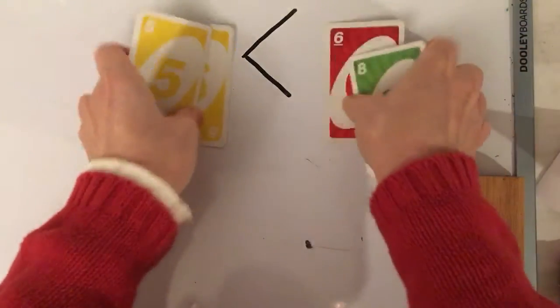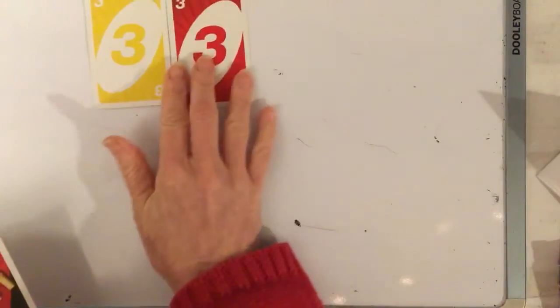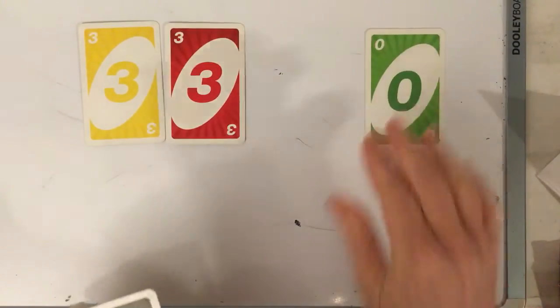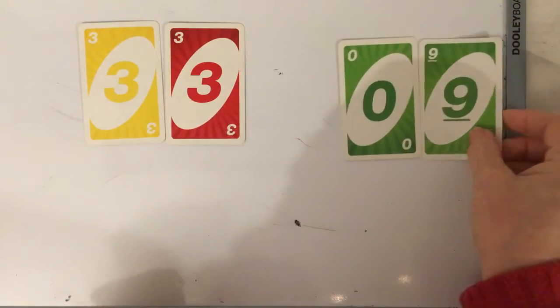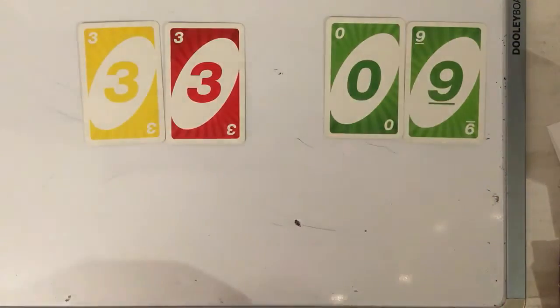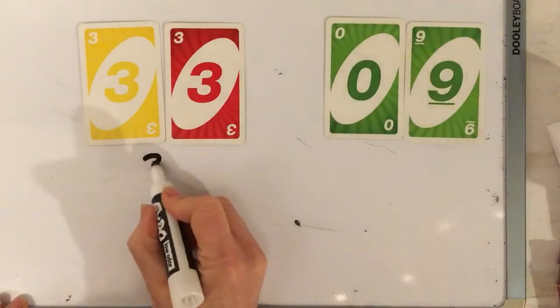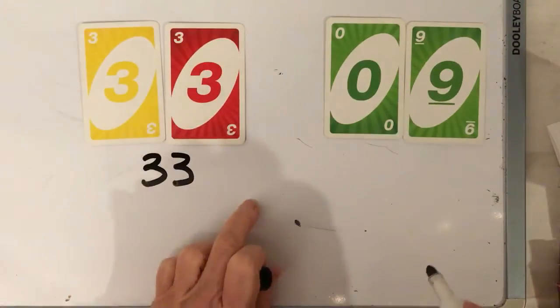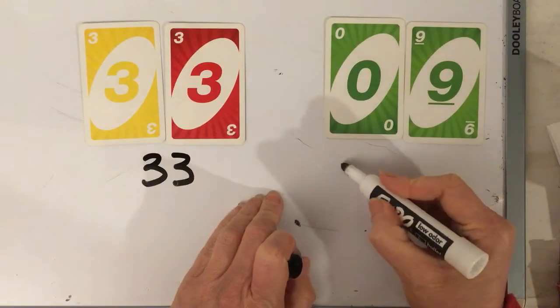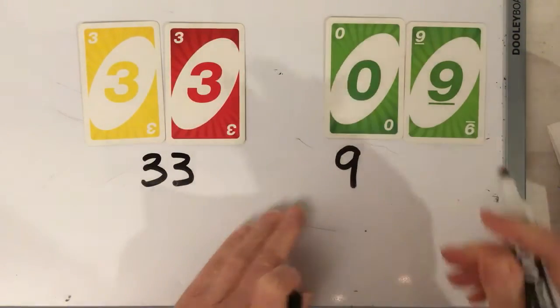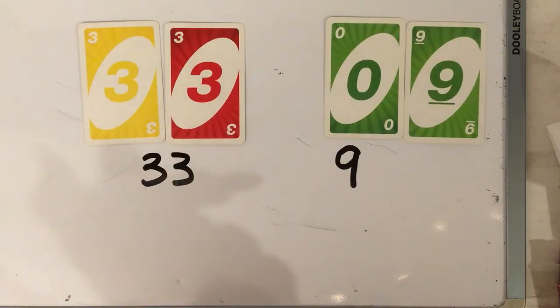So let's do another set with our Uno cards. I'm going to put these back. I just like to choose random numbers. 3 10s and 3 1s compared to 0 10s and 9 1s. So when we write the number 33 and we leave a space to compare, we don't have to write the 0. It's just 9. If you have nothing in the tens place, you have 9.